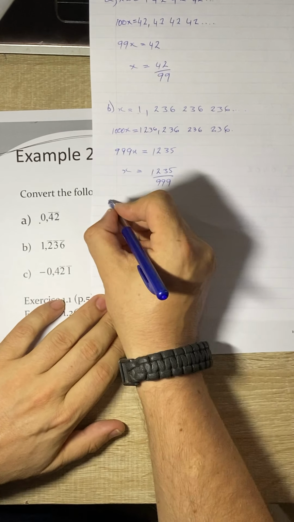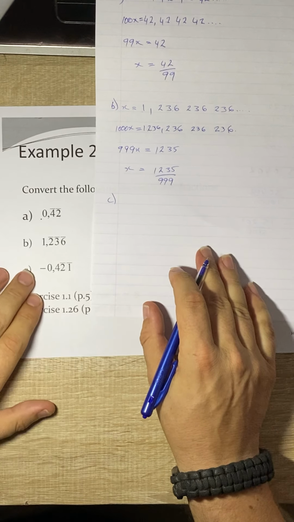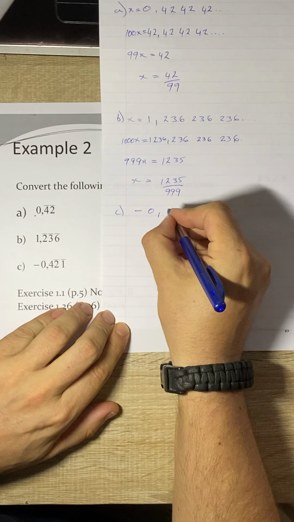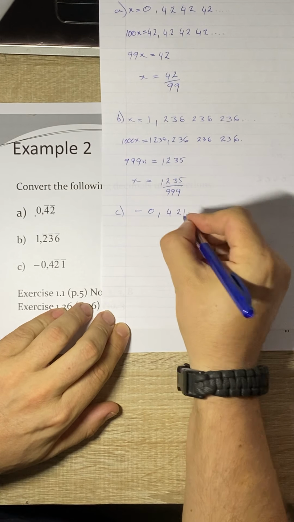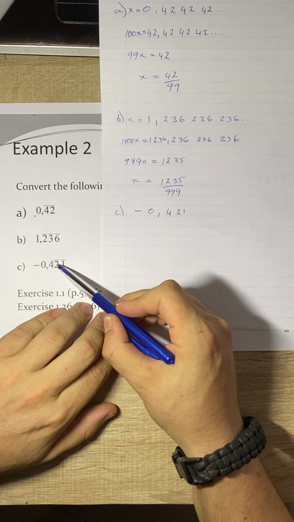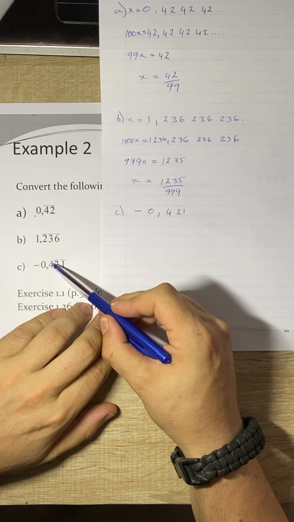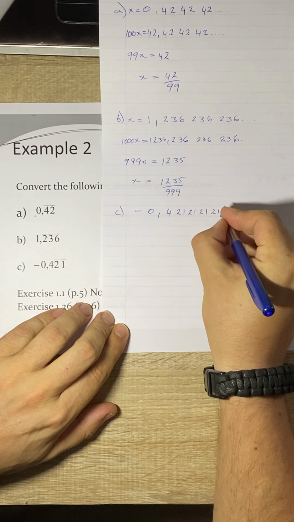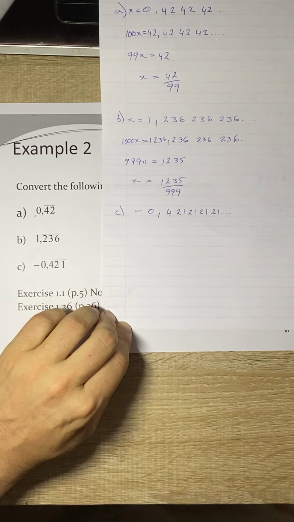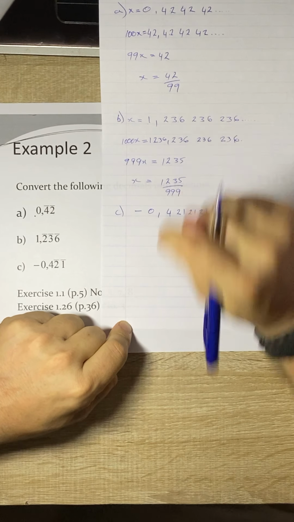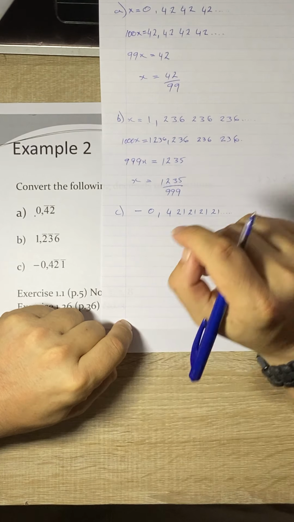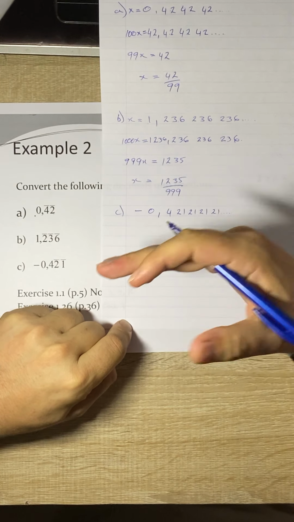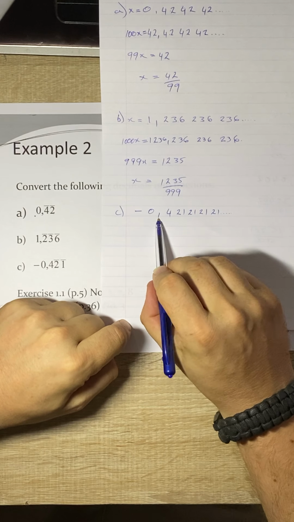Okay, example C. We've got negative 0.421. Now this one's a little bit different because only the 2, 1 repeats, not the 4. So it's 2, 1, 2, 1, 2, 1, 2, 1, and it carries on. Now, before I do this method that I just did over here with the first two, what I need to do is get only the digits that are repeating on the right hand side of the decimal.